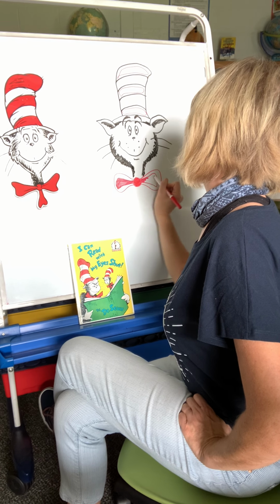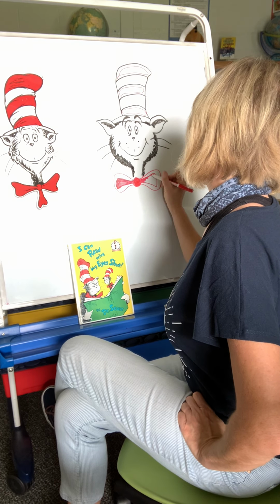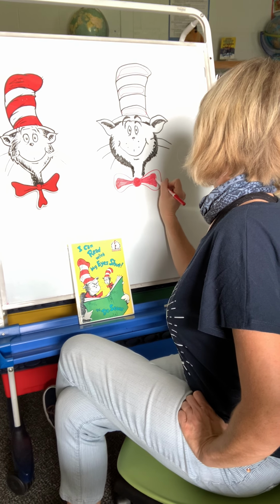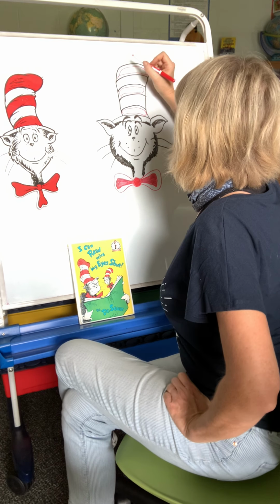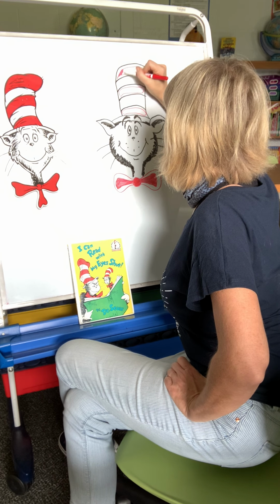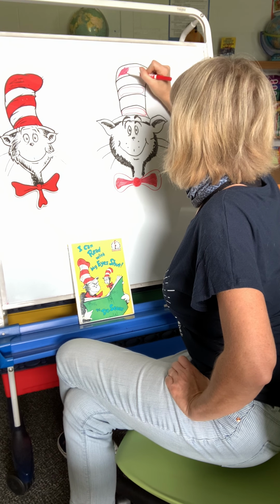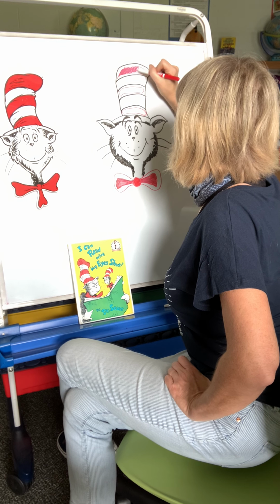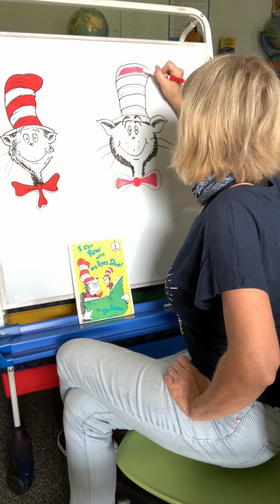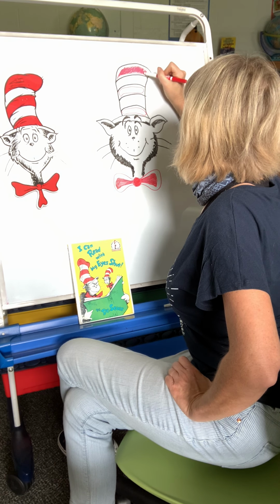That's the point, is it doesn't have to be perfect. I think if you're giving people enough of the suggestion of the character, they'll know who it is. But like I said, if they don't know, we can spell it out for them in the hat. So let me color in my red, like I said I was going to do. You can color in yours all the way. I'm just going to color mine in part of the way.